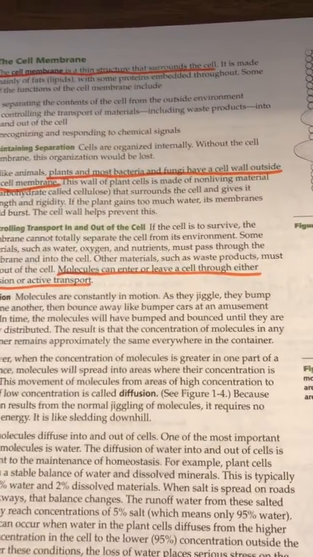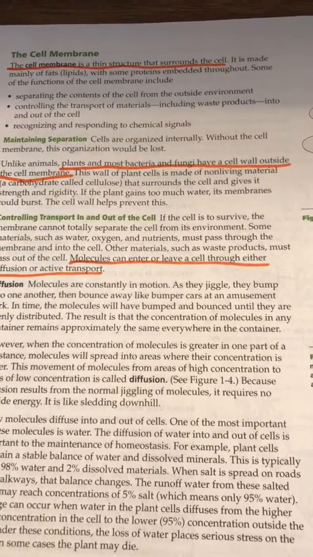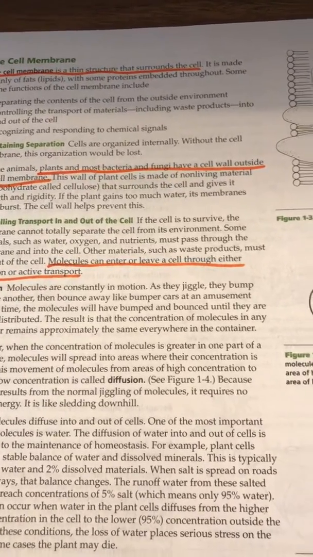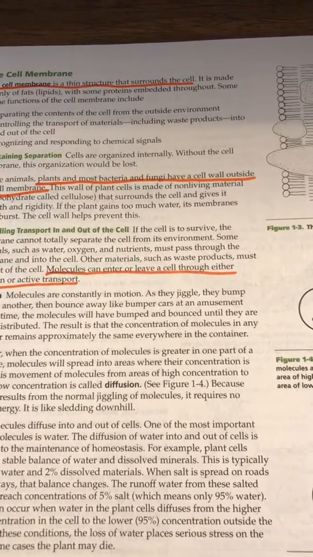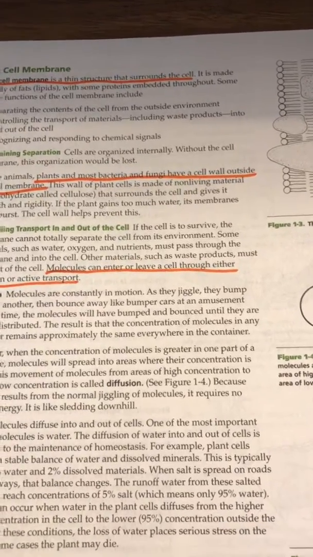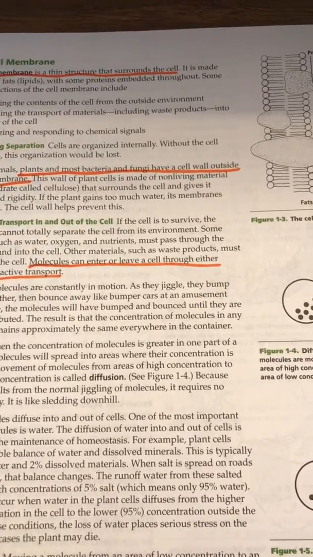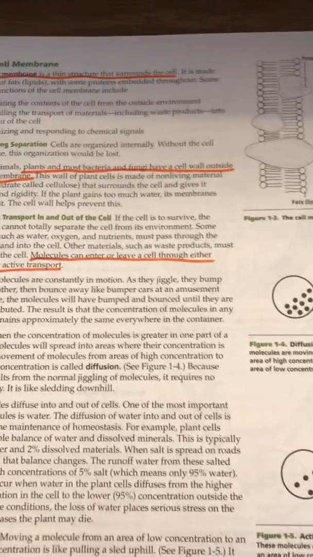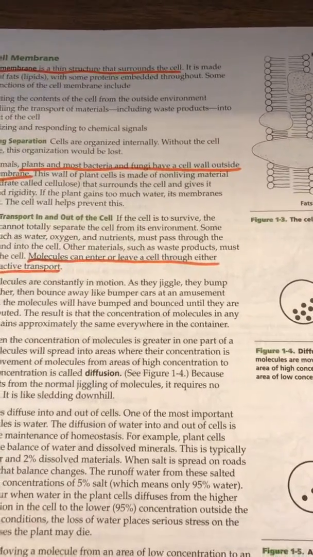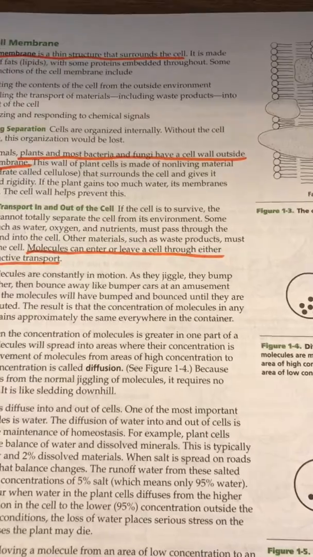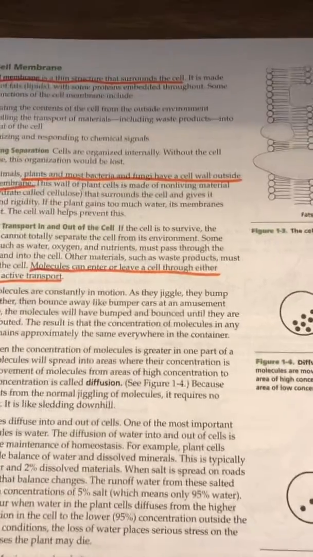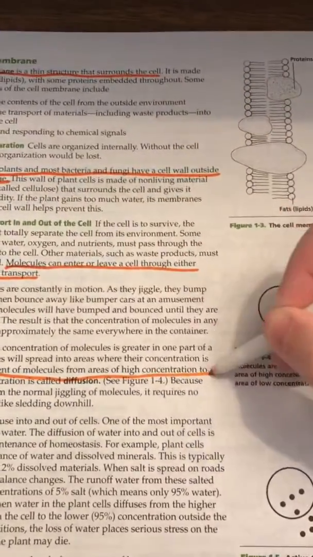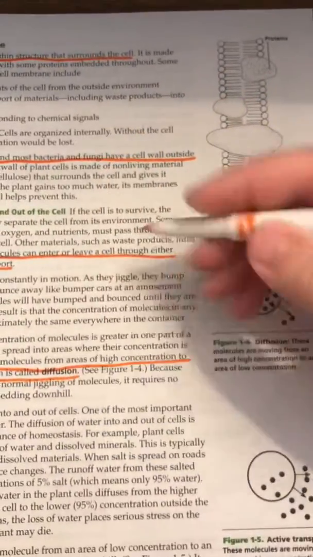Diffusion. Molecules are constantly in motion. As they jiggle, they bump into one another. They bounce away like bumper cars at an amusement park. In time, the molecules will have bumped and bounced until they are evenly distributed. The result is that the concentration of molecules in any container remains approximately the same everywhere in the container. However, when the concentration of molecules is greater in one part of the substance, molecules will spread into areas where their concentration is lower. The movement of molecules from areas of high concentration to low concentration is called diffusion.